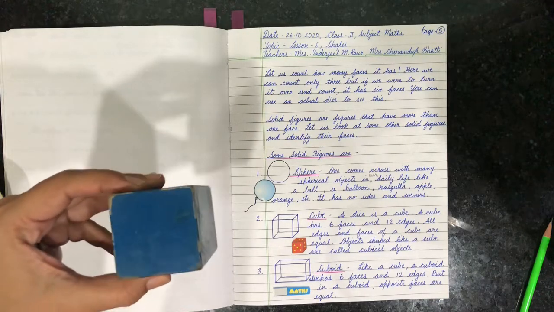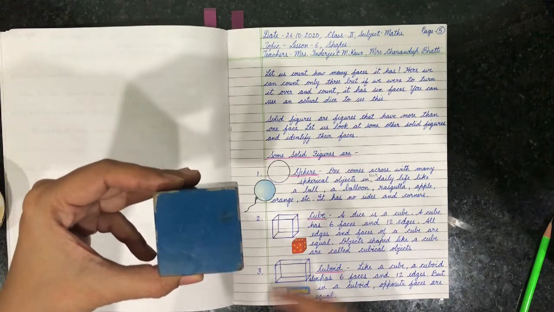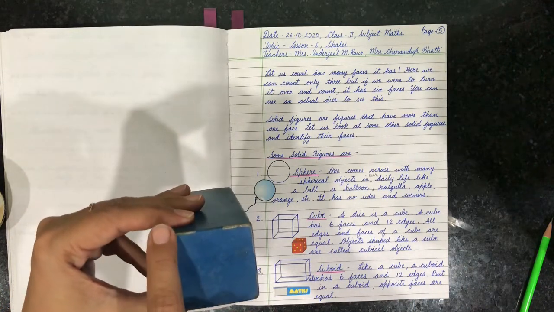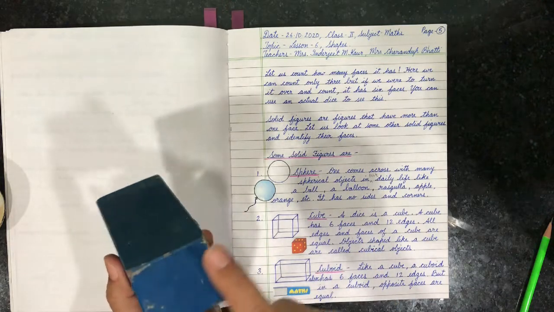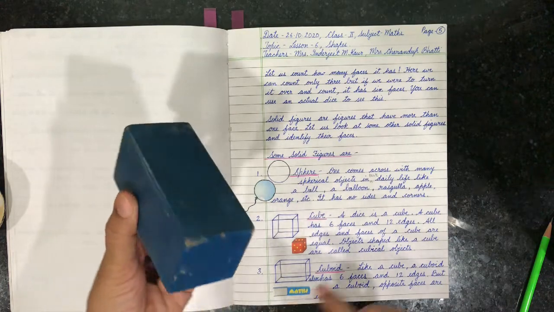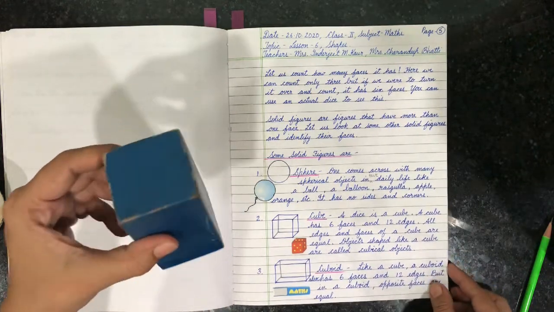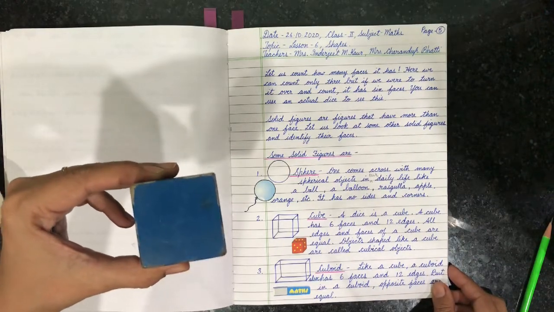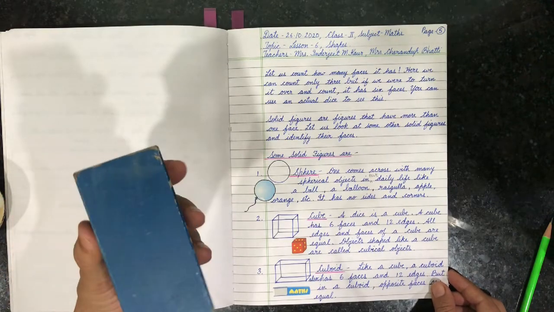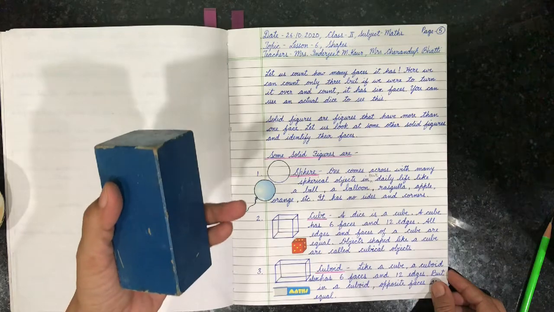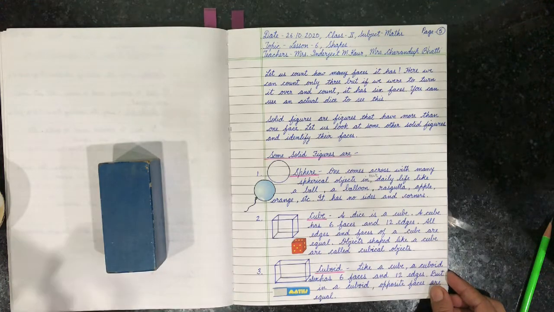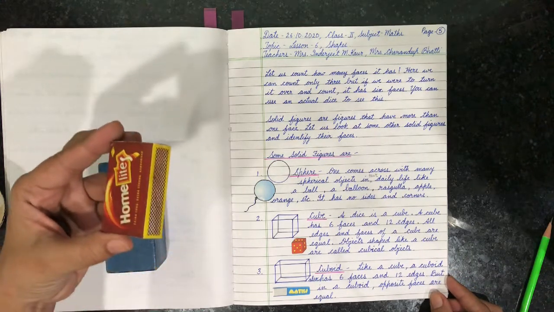Now, let us count the corners. 1, 2, 3, 4, 5, 6, 7, 8. So, like a cube, a cuboid also has 6 faces, 12 edges and 8 corners. The example of a cuboid is a matchbox.